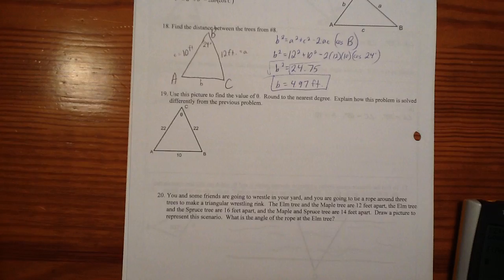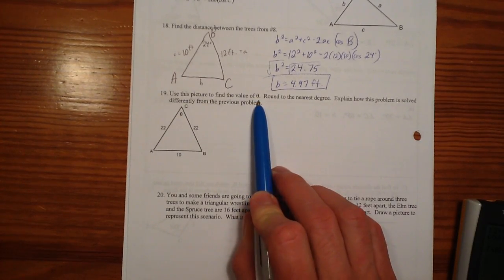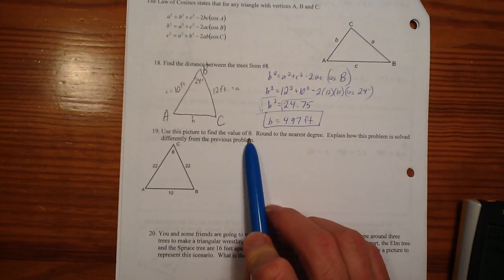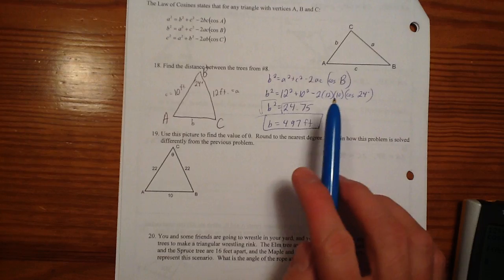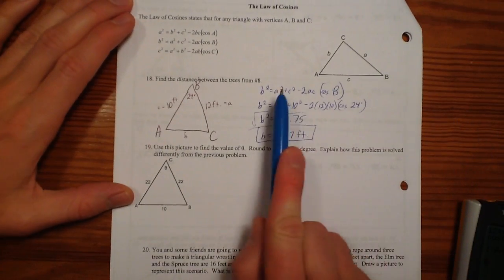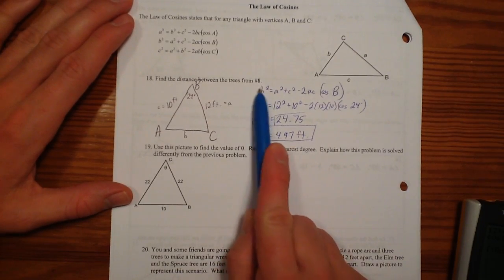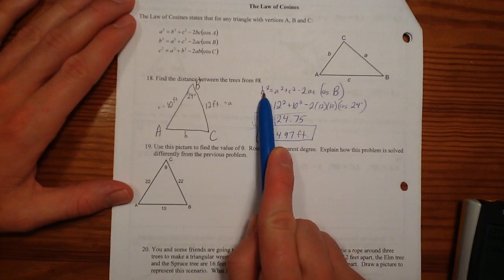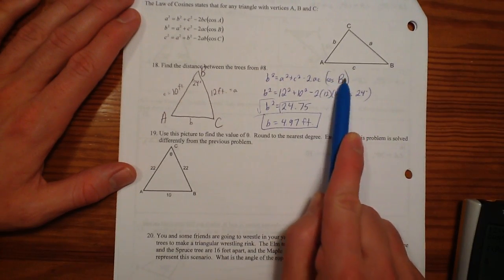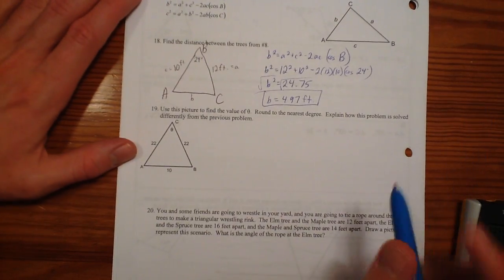Okay, we're going to use this picture to find the value of theta. Notice we are now finding the measurement of an angle, not the length of a side. Last time, in the problem we just did, we were looking for the measurement of a side, like little b. Now we're going to be finding the measure of an angle, so we'll be looking for something that'll go right here. The process for solving will be very different for this one.